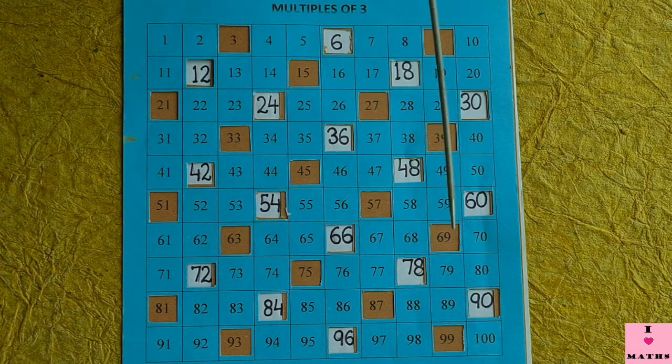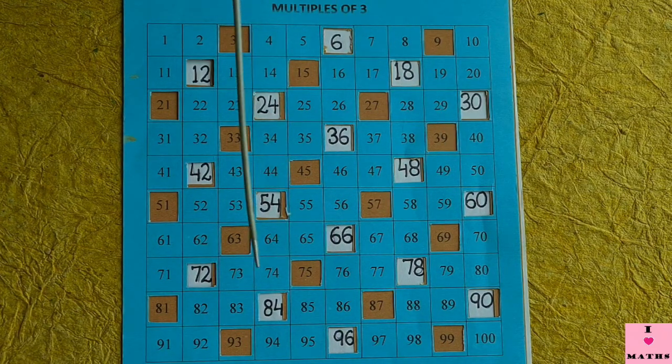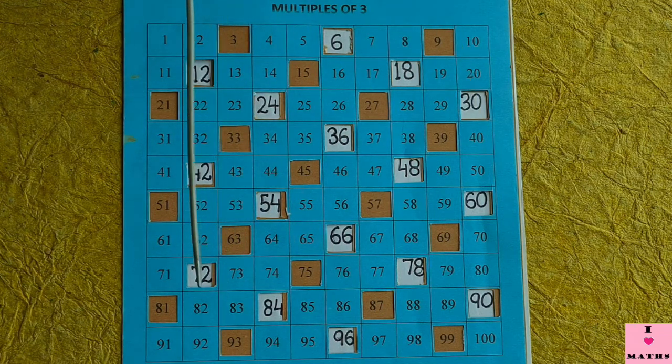and so on. So children, the numbers which are on the white background are the common multiples of 2 and 3. And note one more thing. The common multiples of 2 and 3 are all the multiples of the lowest common multiple, which is 6.